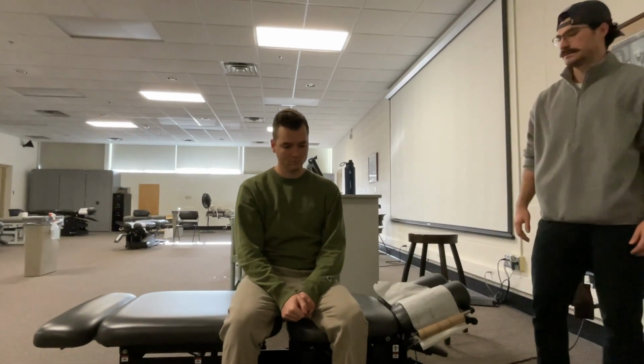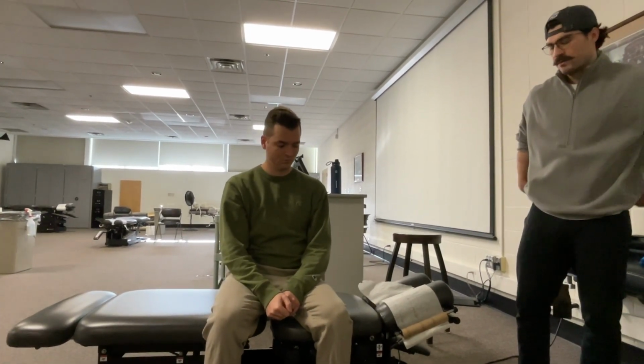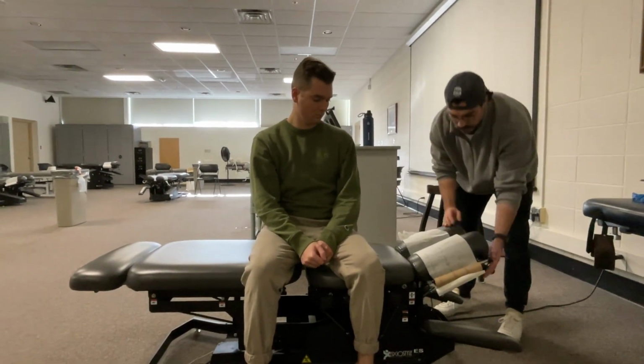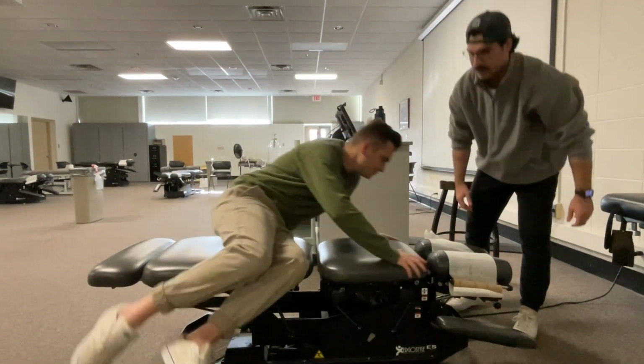And then the next adjustment we have is a prone fibular head. So I'll get my patient prone here, face down on the table.